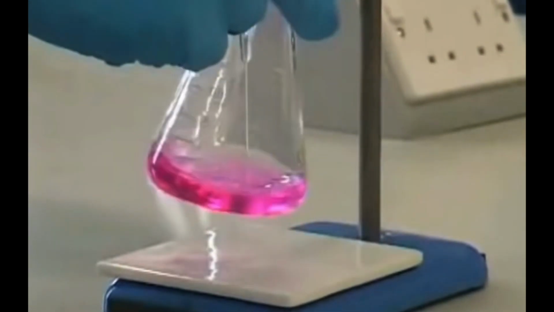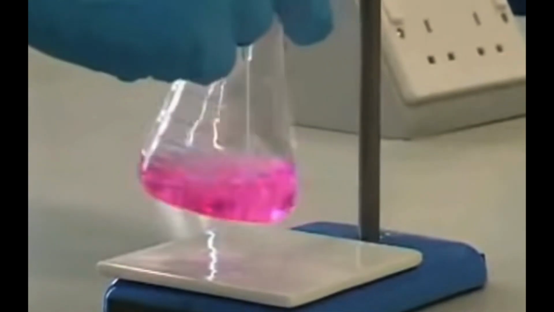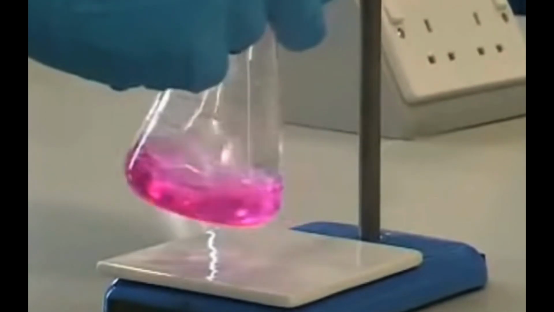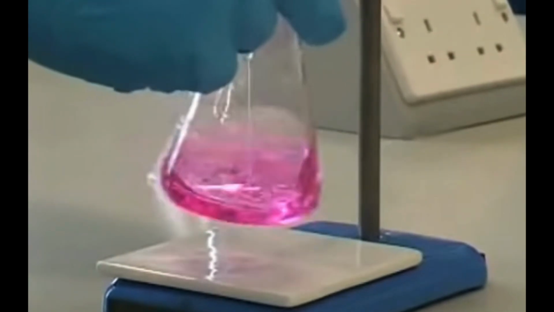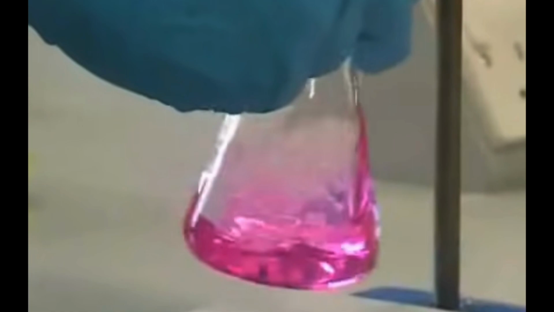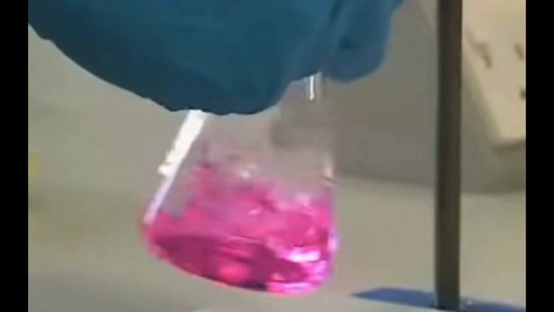Sometimes it's easy to put a white piece of paper under so you can see the color change even better. Because as you add, in this case, the acid into the base, the color is going to start to disappear. If we were going in the opposite direction, we would be looking for colors starting to form.